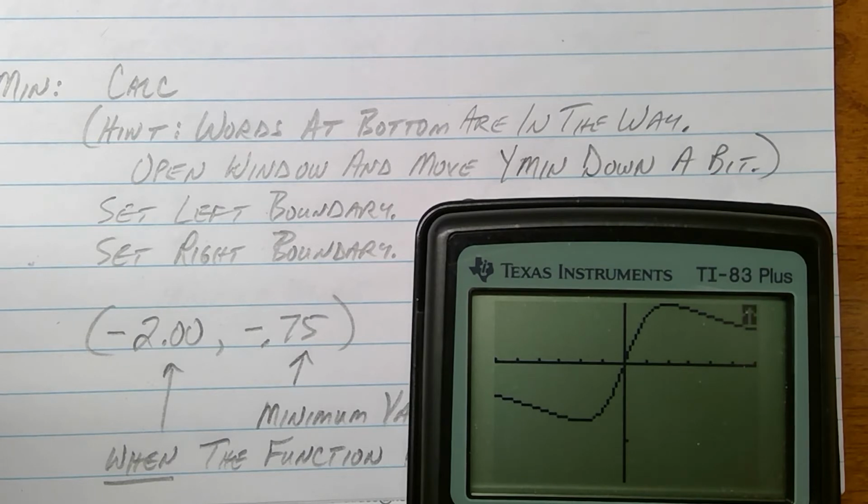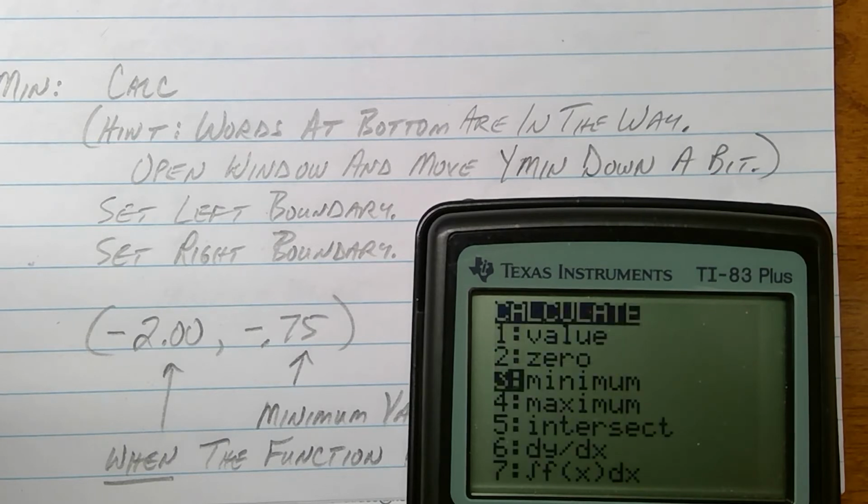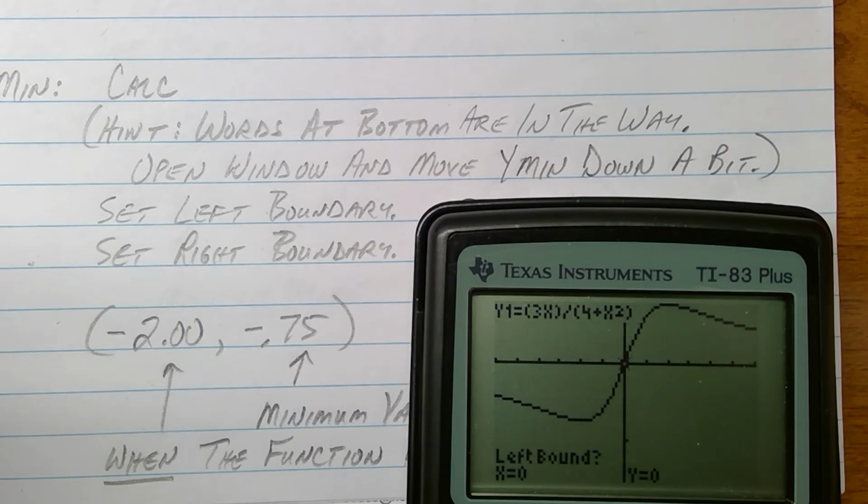All right, back to calculate. I want minimum, and now my words are not in the way. So I go stand in the bottom of the valley. All right, I stand in the minimum, and it's asking me for a left boundary. So I need to go left, left, left a bunch of times, 5 or 10 or 15 times, until I'm clearly left of the minimum.